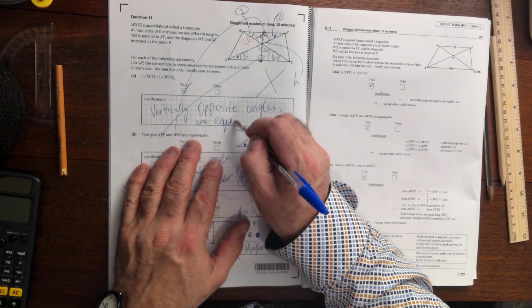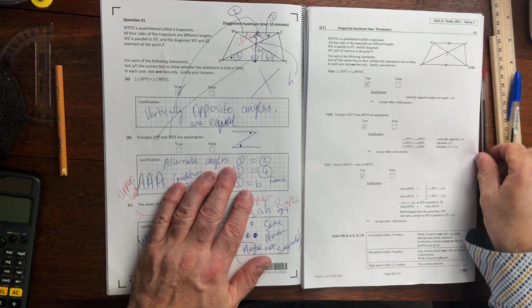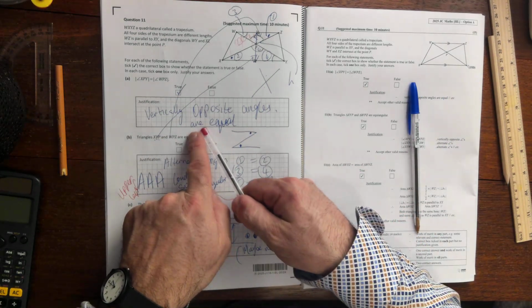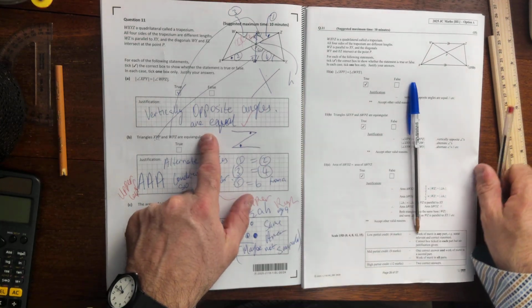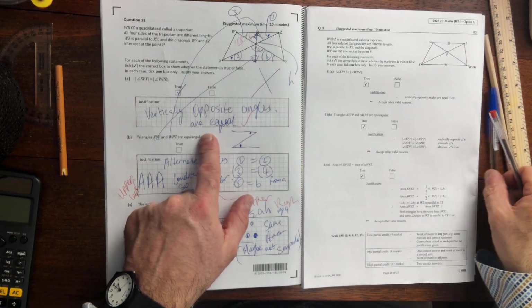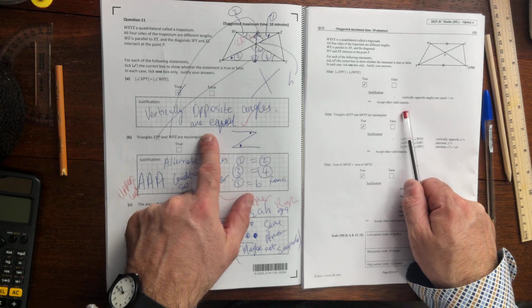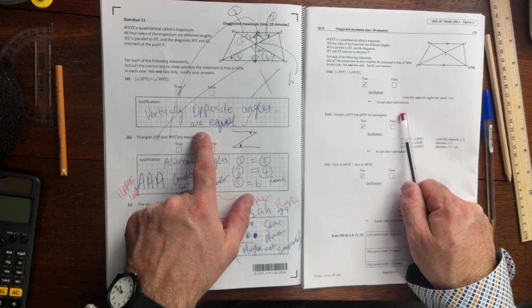I would still give full marks, and we tend to say, if they know what they're talking about, if they cite the correct maths, but I'll include that in future. We're going to give ourselves accept other valid reasons, but we have done it. Okay, so how many marks am I getting for this?